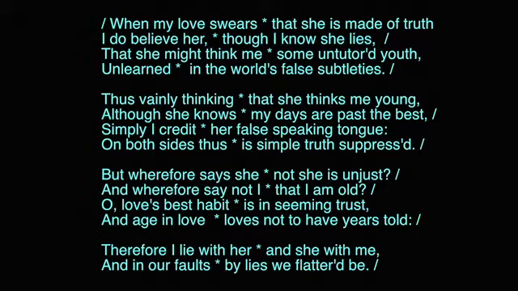Thus vainly thinking that she thinks me young, although she knows my days are past their best, simply I credit her false-speaking tongue. On both sides thus is simple truth suppressed. And so in my vanity, I think that she thinks me young, though I know she doesn't really. I praise her for her lies. And so I'm making out that she's truthful, I know she's not. And I'm making out that I'm young, even though she knows I'm not. So we're both lying to each other.